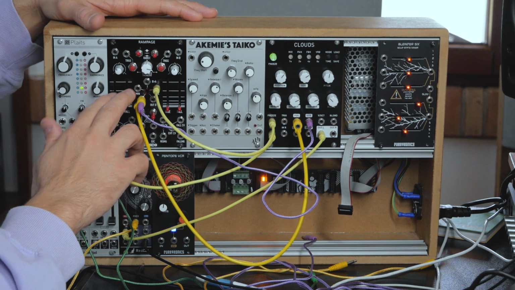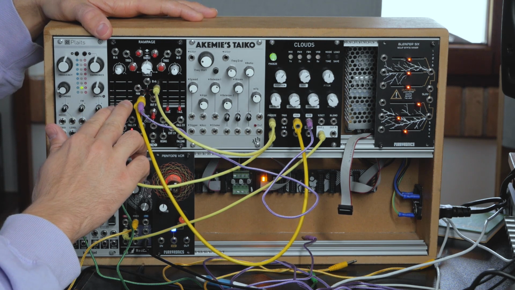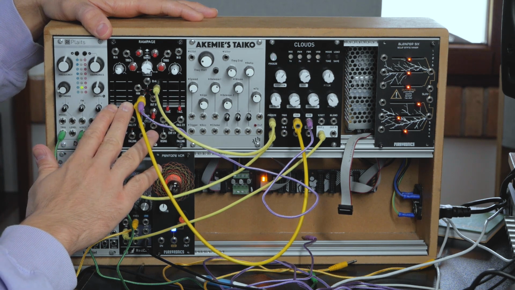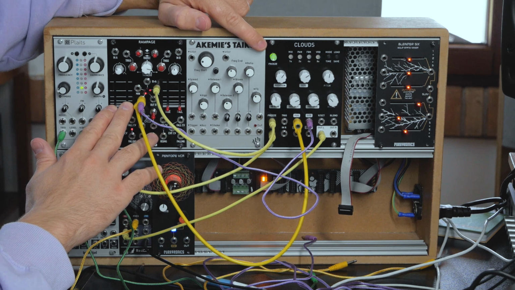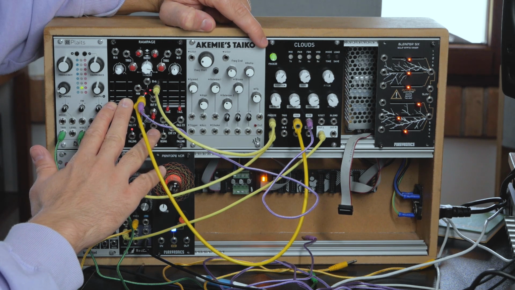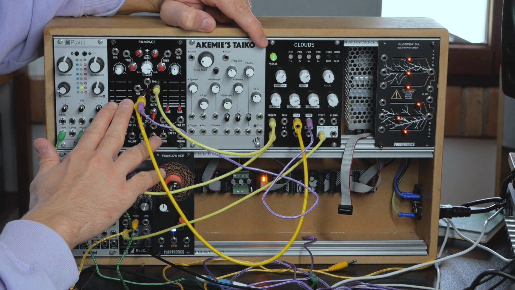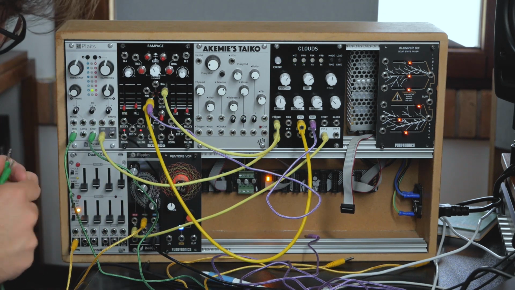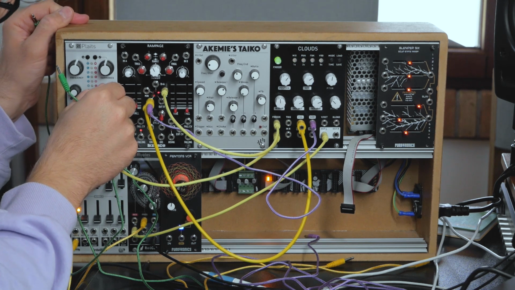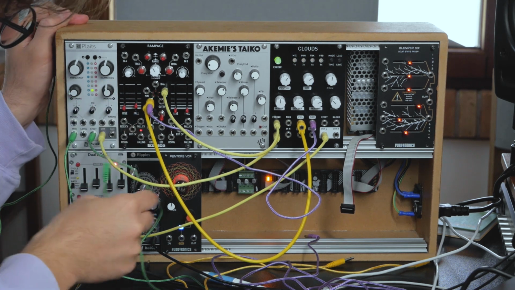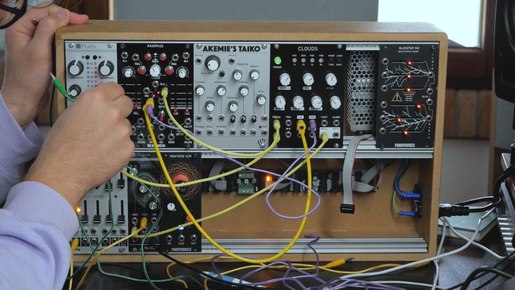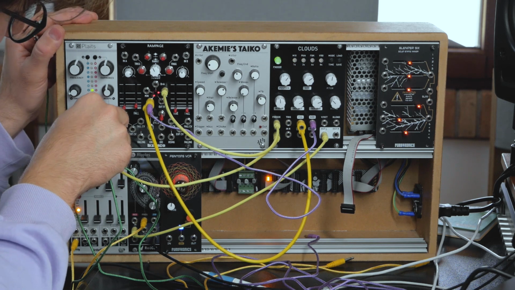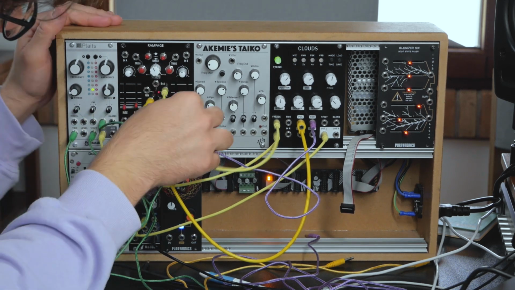I can lower the rate of the envelope. I can make it fast. So as you can see, this light blinks at a faster rate. Oh, we could also modulate the morphing. So the sound changes a little bit.